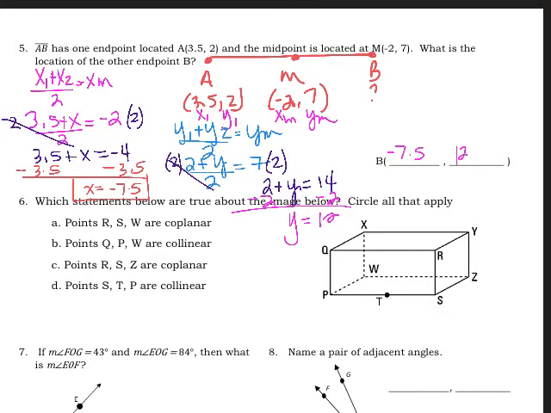Okay, it says which statements below are true about the image? Circle all that apply. So this is where we can assume and not assume things, remember? Can I say that R, S, and W are coplanar? Are they in the same plane? Remember, coplanar means they're all within that same rectangle. Are R, S, and Q in the same rectangle? No. Are points Q, P, and W on the same rectangle? Yeah, so that one is true.